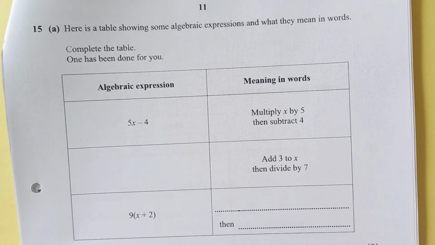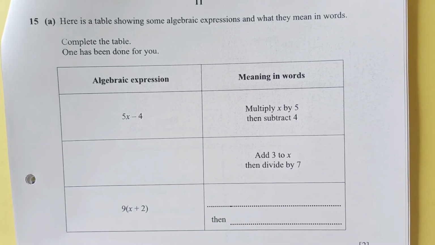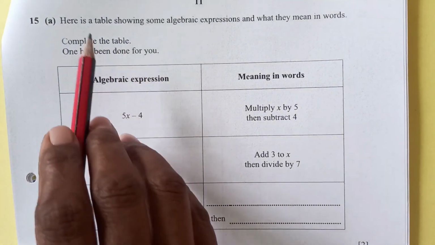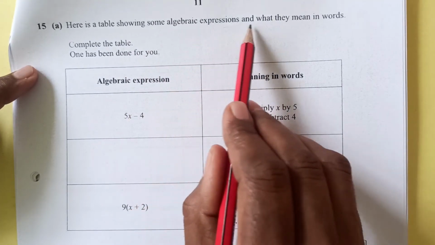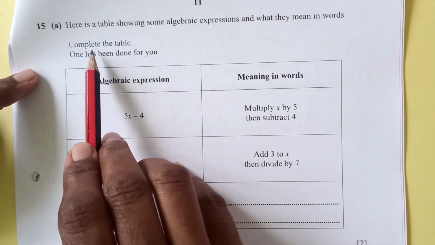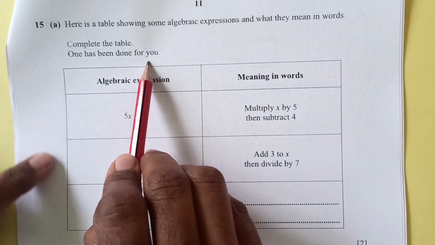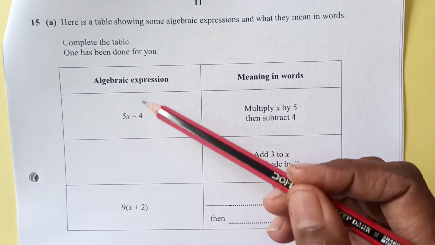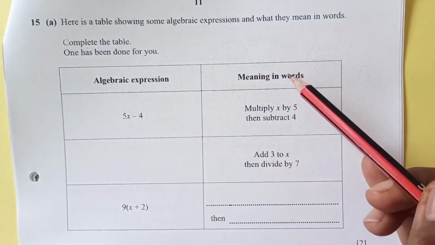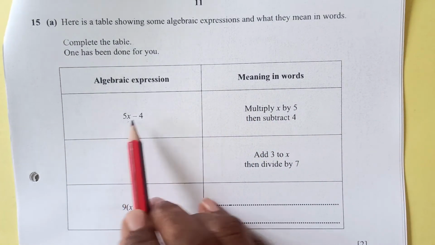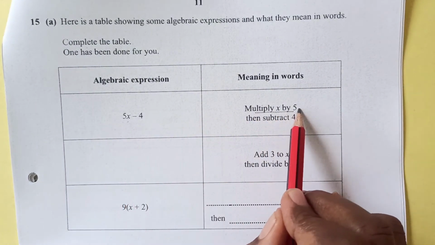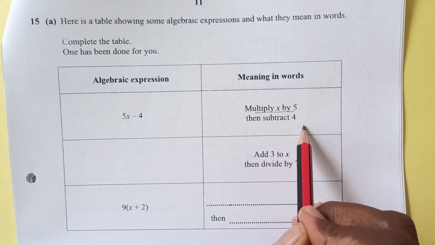Here is another question from algebra. Here is a table showing some algebraic expressions and what they mean in words. Complete the table. One has been done for you. So in one column we have algebraic expression. Here we have meaning in words. So you see 5 times x minus 4. That means multiply x by 5 and then subtract 4, right?